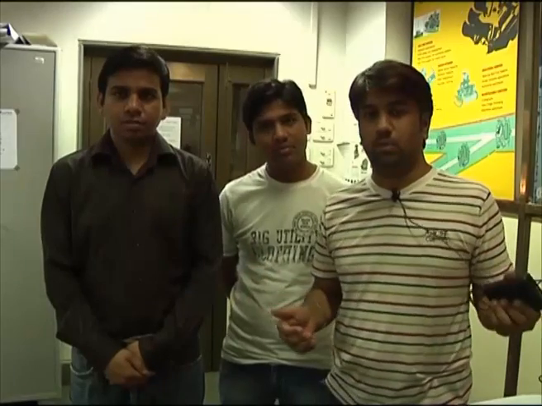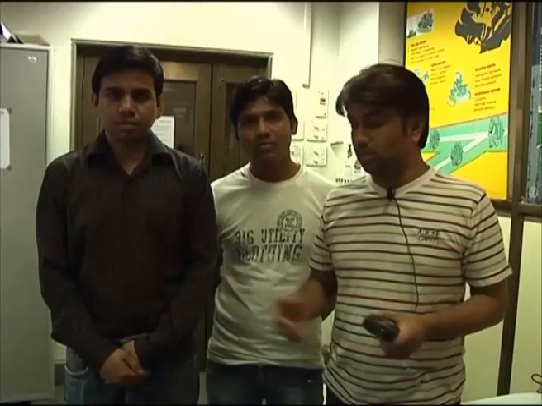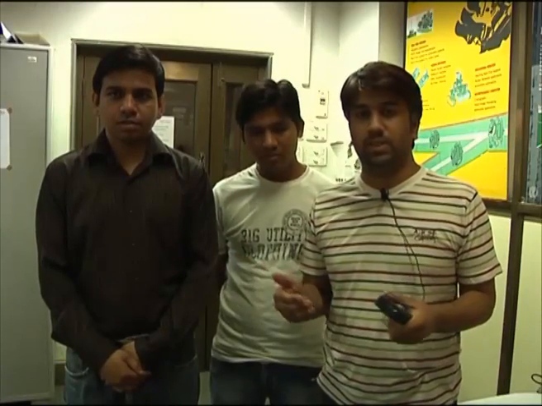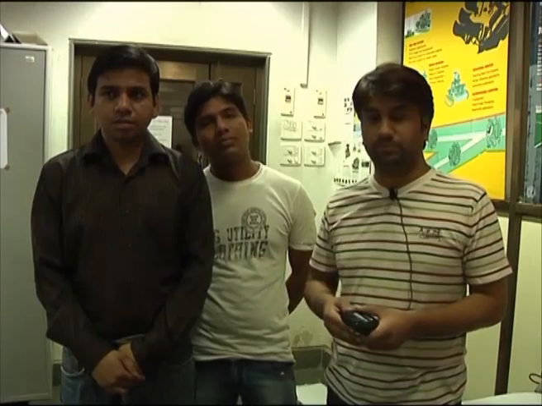So in this project we are aiming to establish the master-slave relationship between the two robots. One robot is called the master robot and the other robot is called the slave robot. We are aiming to design a machine that will carry luggage and will move after its owner.